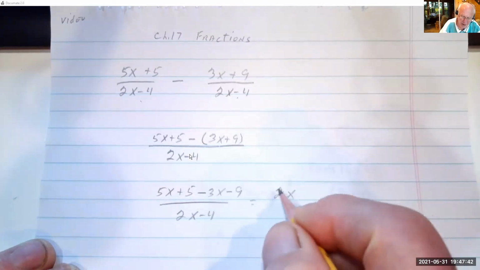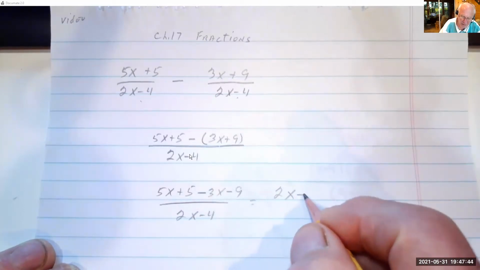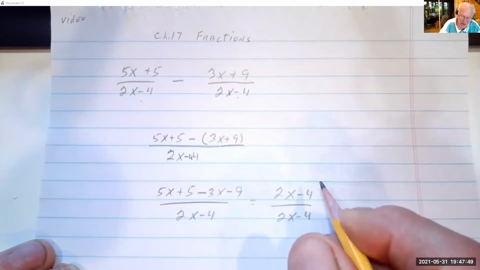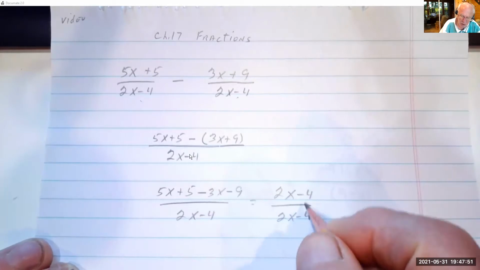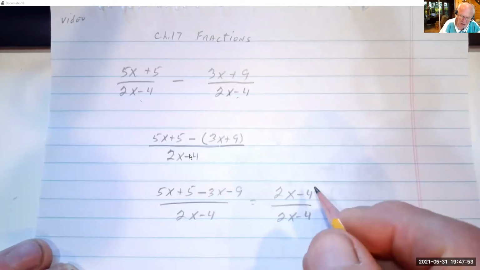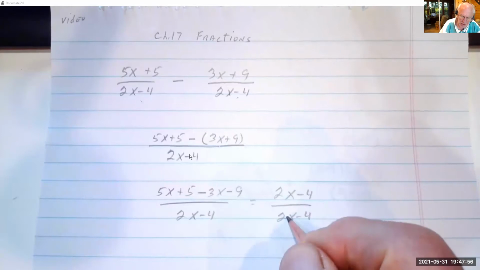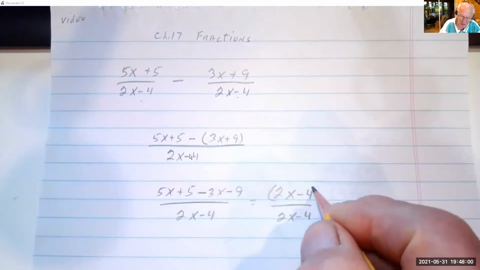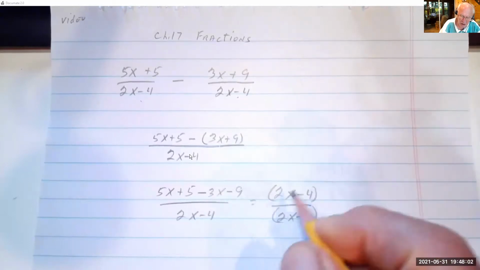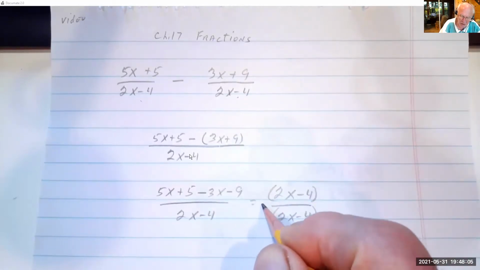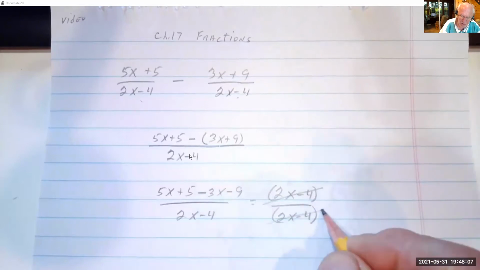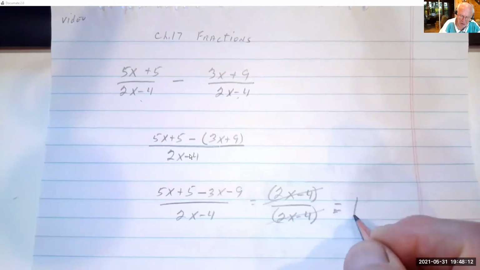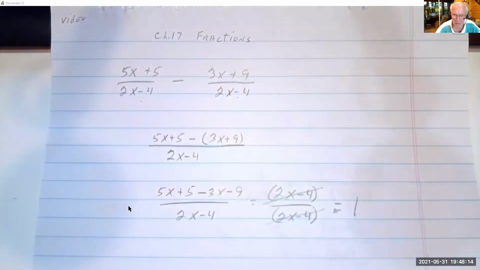2x, 5 minus 9 is minus 4. And we so happen to have a numerator and denominator exactly alike. I don't want you to think of canceling the x terms and then canceling the number terms. That's incorrect thinking. Put parentheses around each binomial. The quantity, the parentheses of the numerator, cancels the parentheses of the denominator, giving me an answer of 1. That is proper thinking.